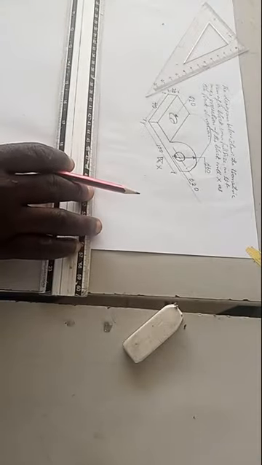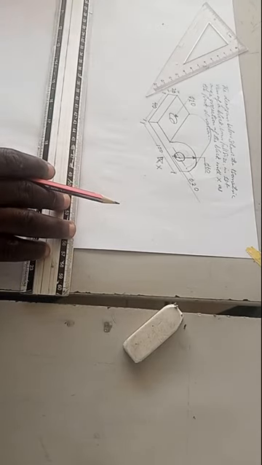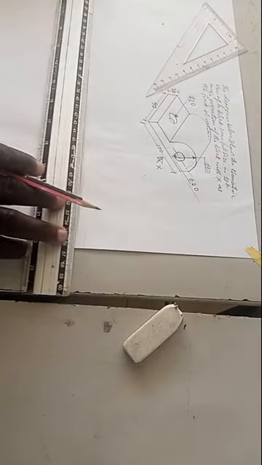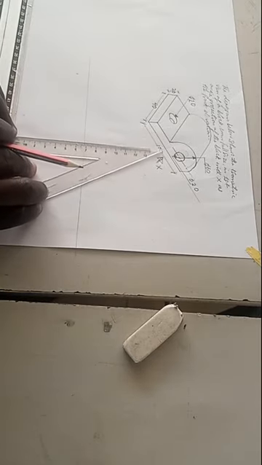So now, to draw a first angle projection, let us draw our line. We have to draw quadrants. We have to start with a quadrant.